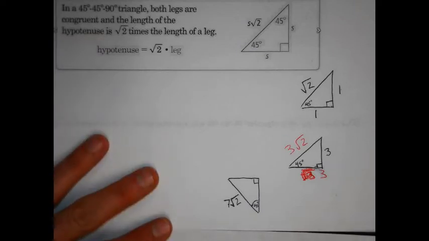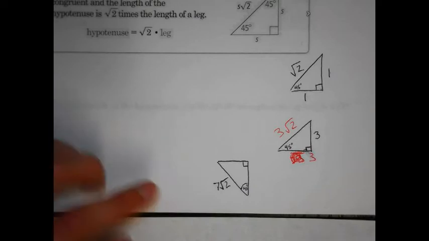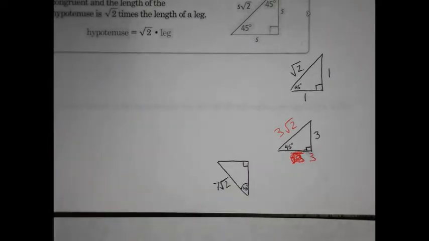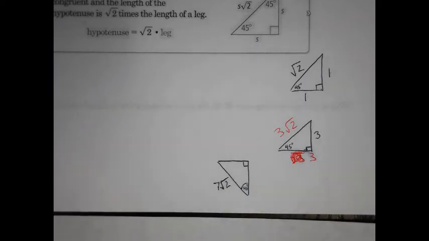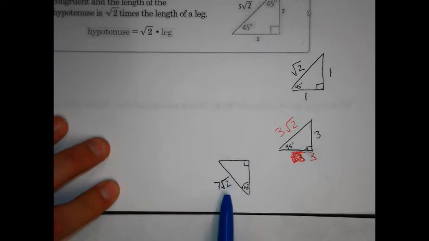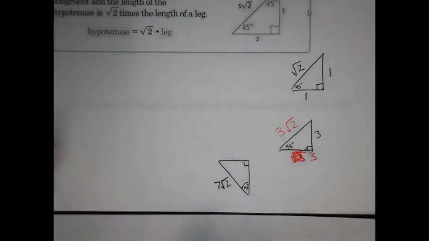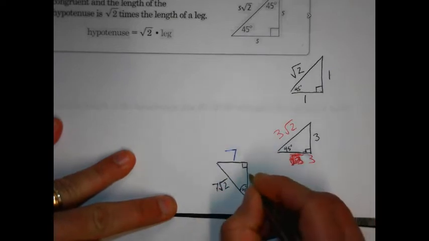So now let's go a little bit backwards. Take a look at this last little picture that I drew. Here we have, again, a 45-45-90 right triangle. I give you the hypotenuse as 7 times the square root of 2. So what must the length of the legs be? Now, if in the 45-45-90 the hypotenuse is the square root of 2 times the leg, and look at this particular hypotenuse, then that means the leg must have been 7 units each.